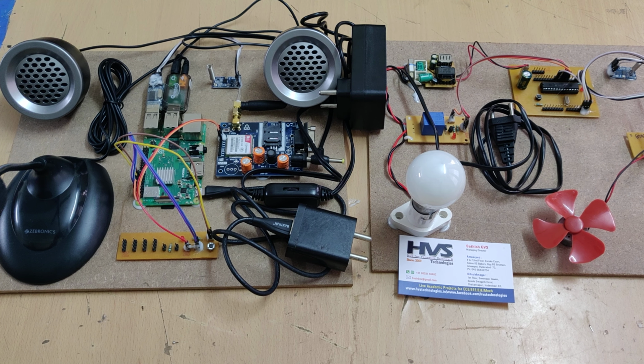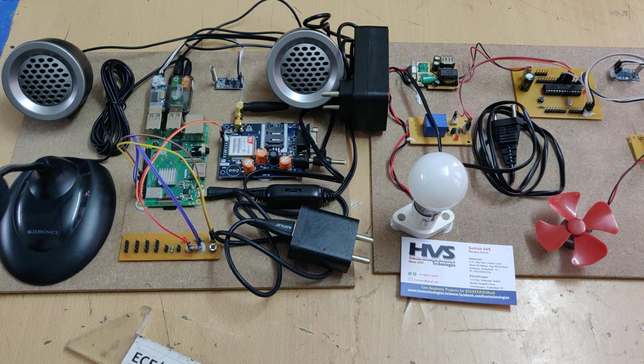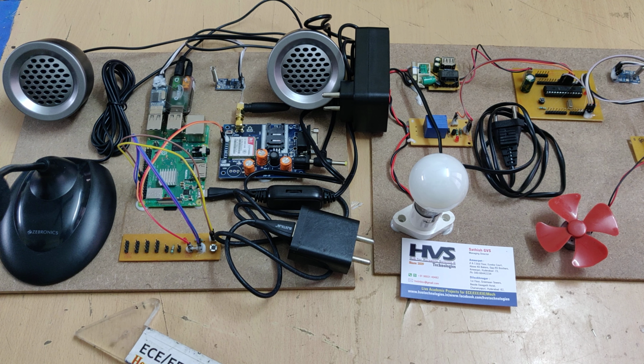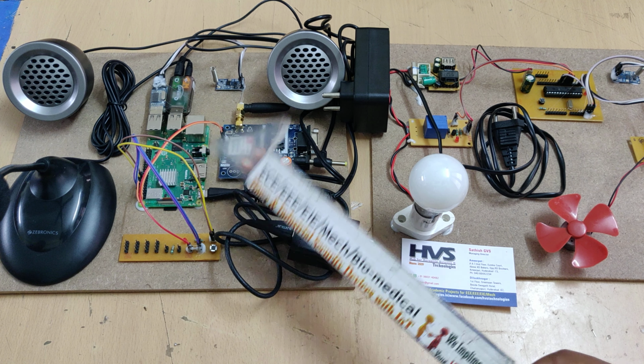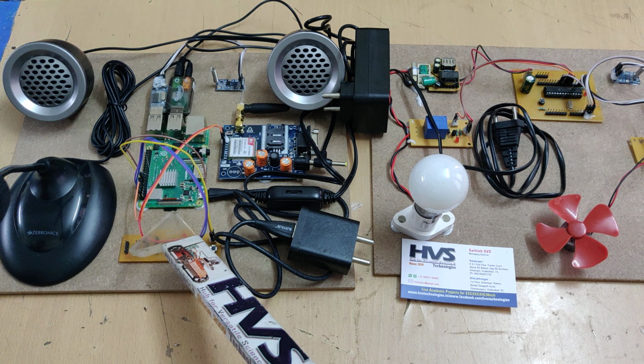So here the inputs are like mic, so it will take the voice inputs and that will be converted into the text with the help of a speech to text engine, and then after it will decode that information. So that coding was done inside this Pi 3 B plus board. So we are using 32 GB memory card.